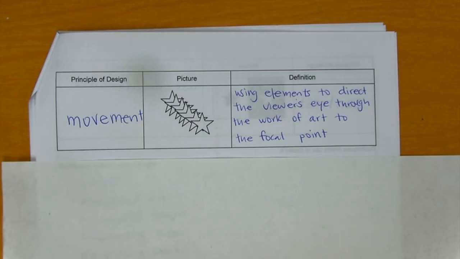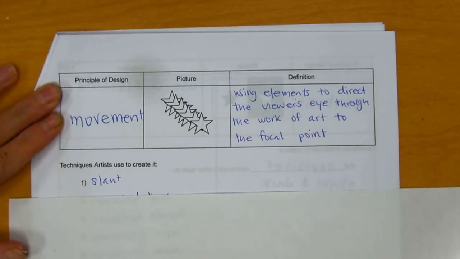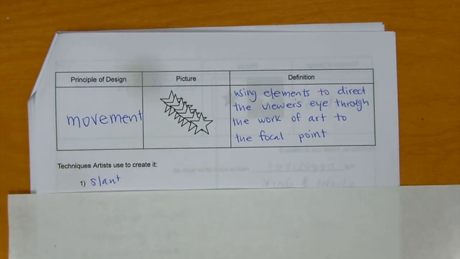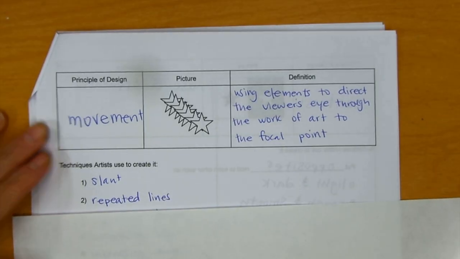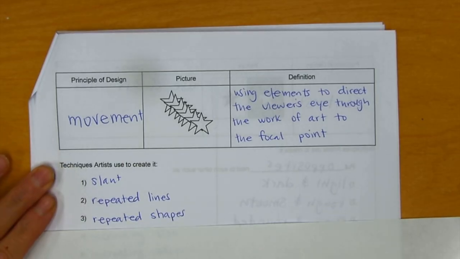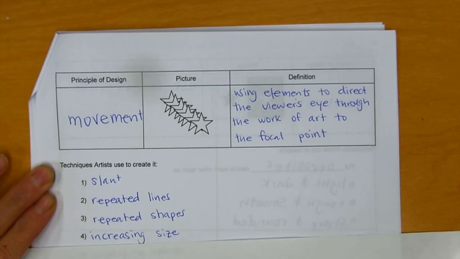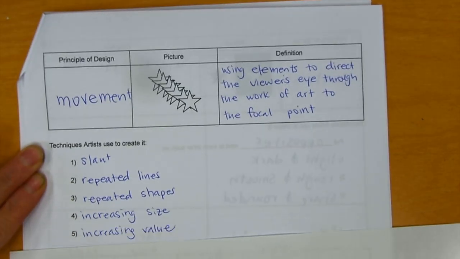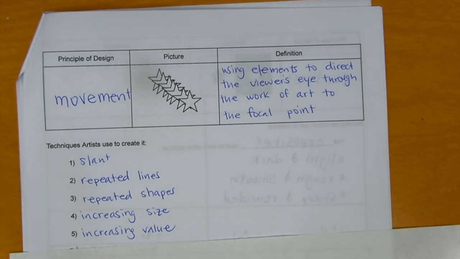So on this page, this is movement, and our definition is using elements to direct the viewer's eye through the work of art to the focal point. So how do artists do that in their artwork? First of all, they can put things on a slant, like a diagonal line, going up or going down. We can have repeated lines, repeated shapes, increasing size, increasing value. So those are the ways that artists create movement in their artwork.